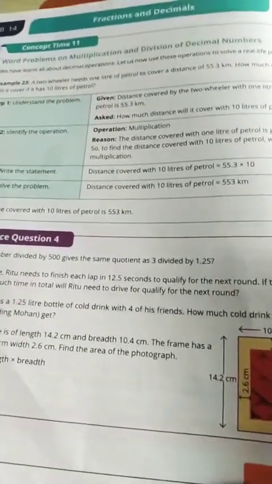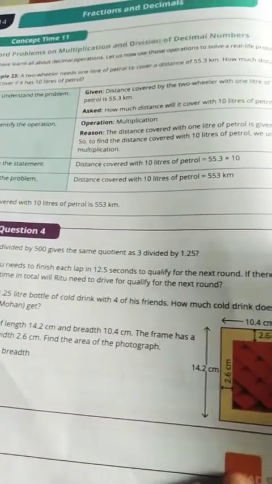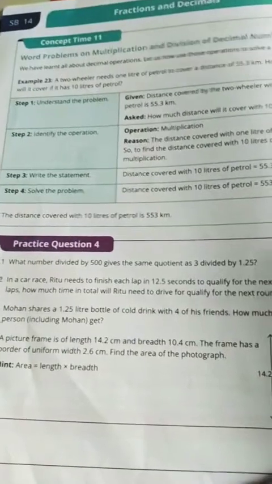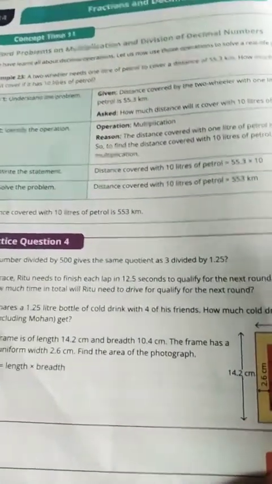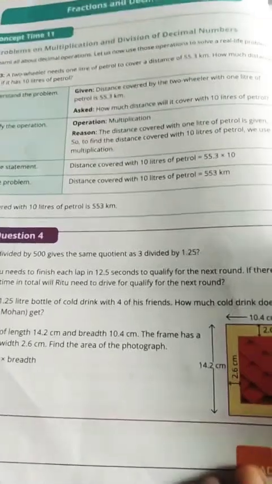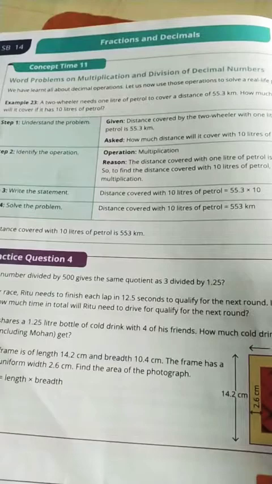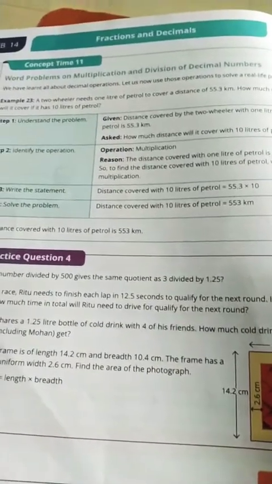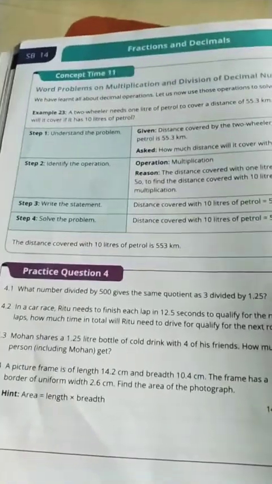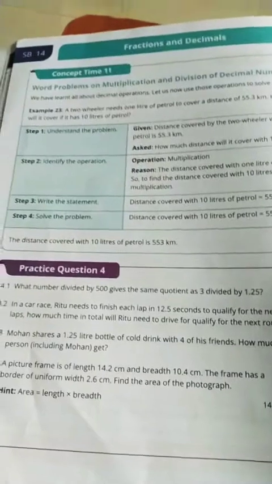see the second question. In a car race, Ritu needs to finish each lap in 12.5 seconds to qualify for the next round. If there are 4 laps, how much time in total will Ritu need to drive to qualify for the next round? That is, for 1 lap, she takes 12.5 seconds. So, she has to complete how many laps? 4 laps. So, you have to multiply.